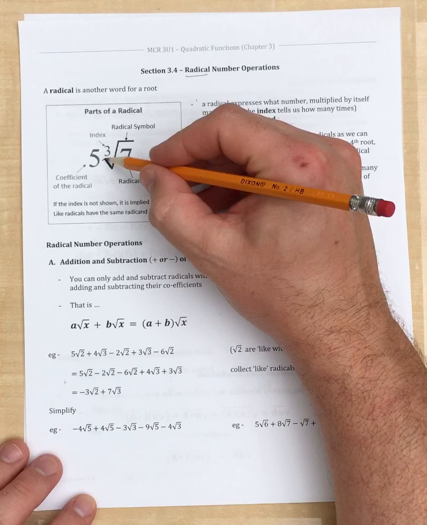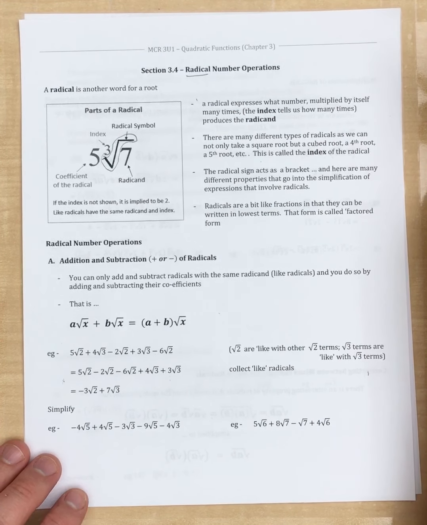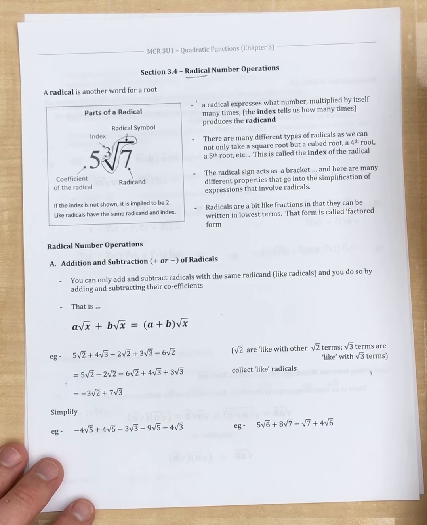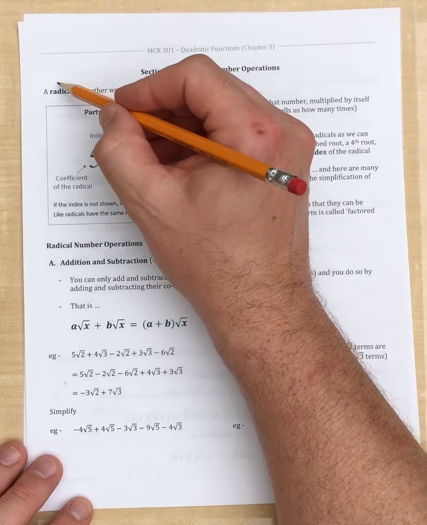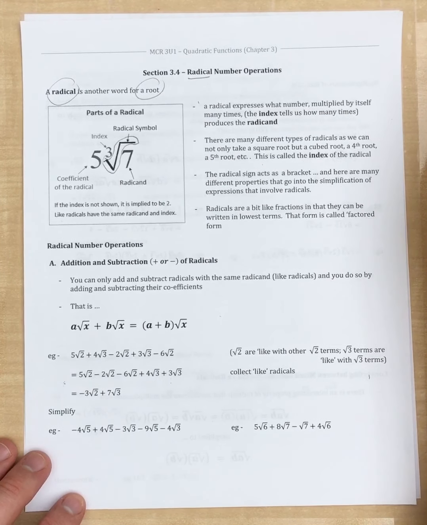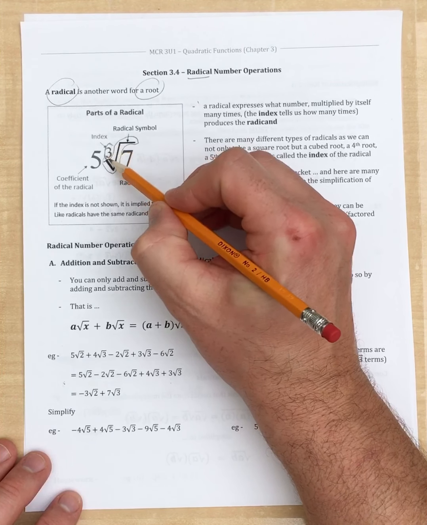Radical, really, and a square root sign are kind of the same thing, except, of course, not all square roots are square roots. Sometimes there are third roots and things like that. So let's talk a little bit about the anatomy of it first. So a radical is another word for a root. Not a square root, but a root, okay? We can have many different types of roots. The types of roots are called the index of the root.